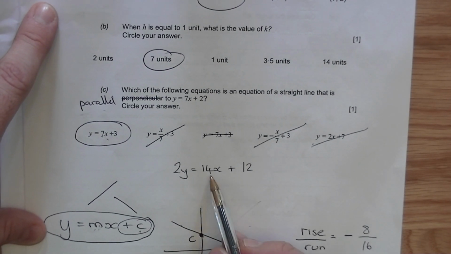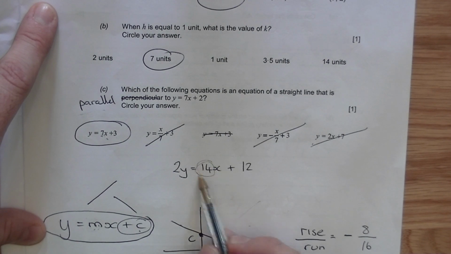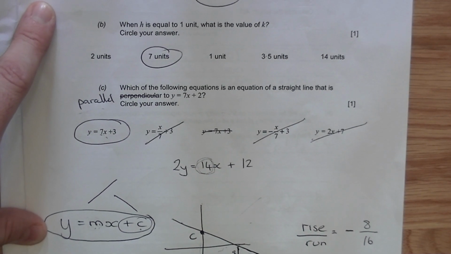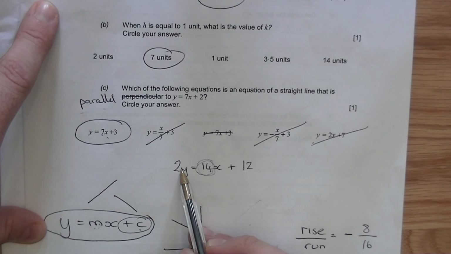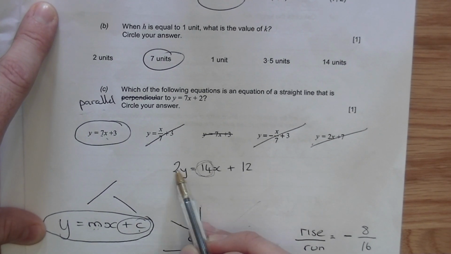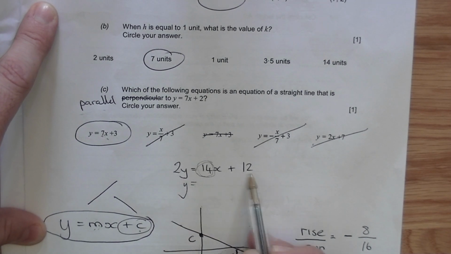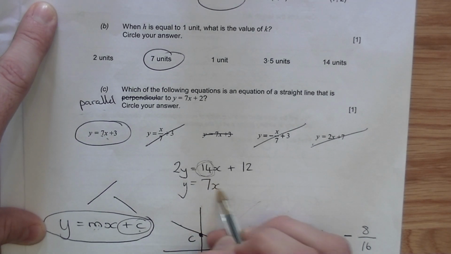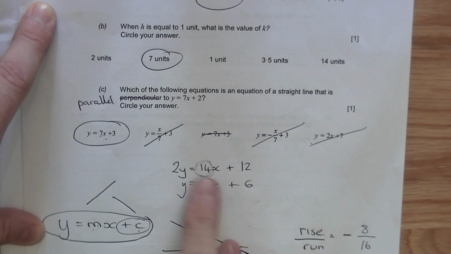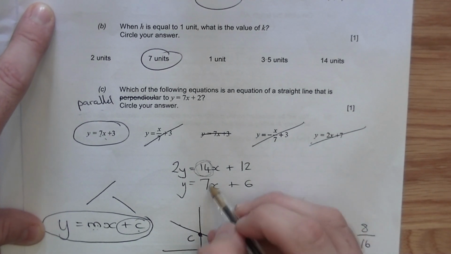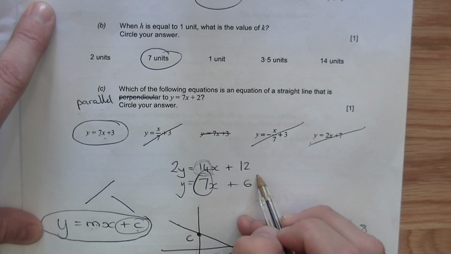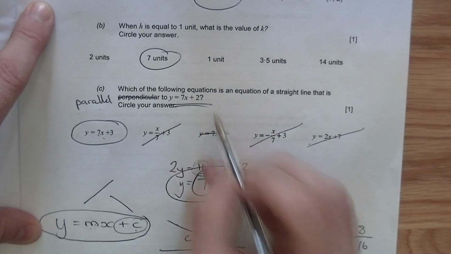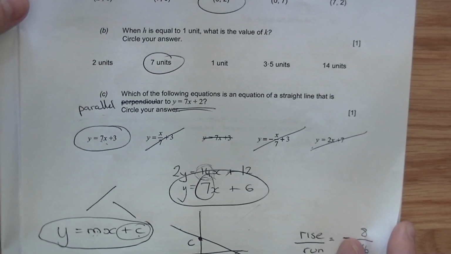If it says 2y equals something, before you say, oh, 14 is the gradient, that's the number before the x, no, you can only say what the gradient is when you've got y equals. So what I'd have to do here is go, no, that 2 needs to come over and we've got to divide these by 2. So I half that and I half that. I divide both those things by 2. And it turns out actually, the gradient is 7, so that is also parallel to that line. Okay, straight line graphs then, y equals mx plus c.